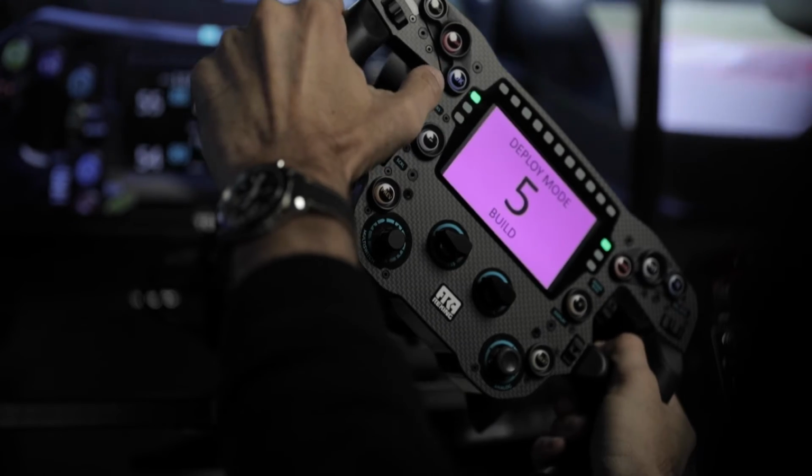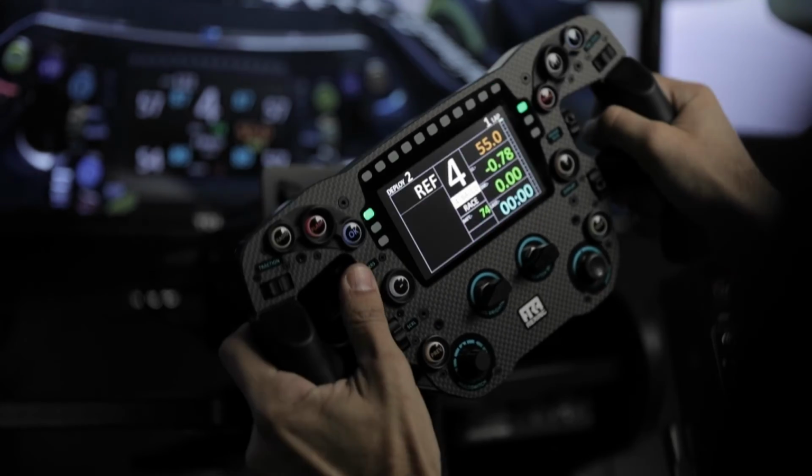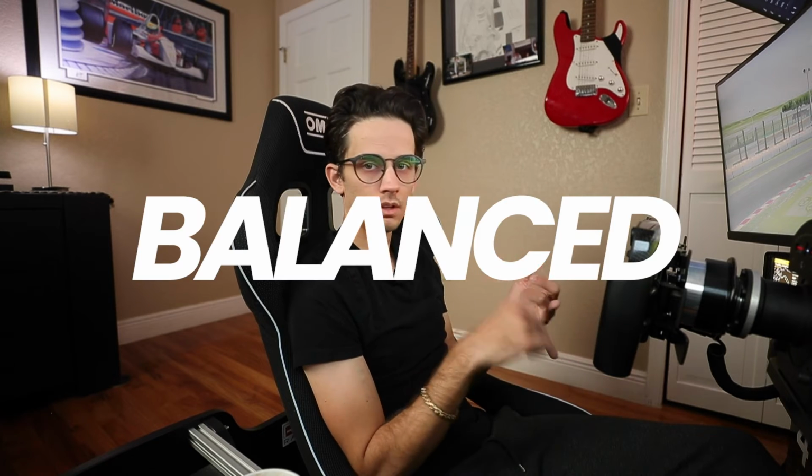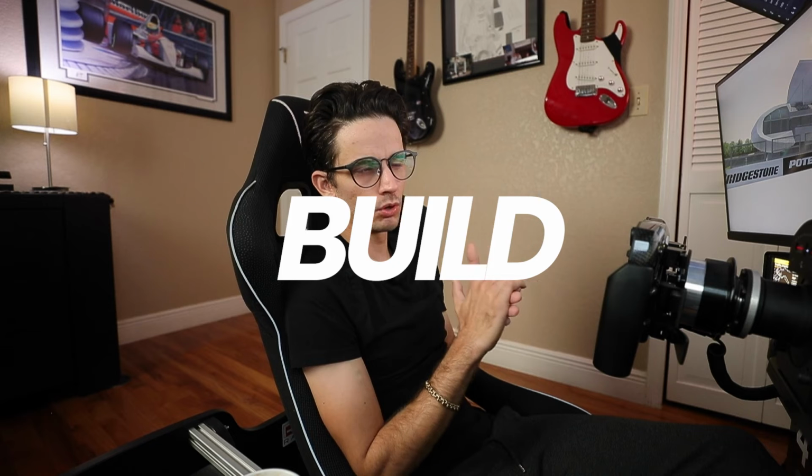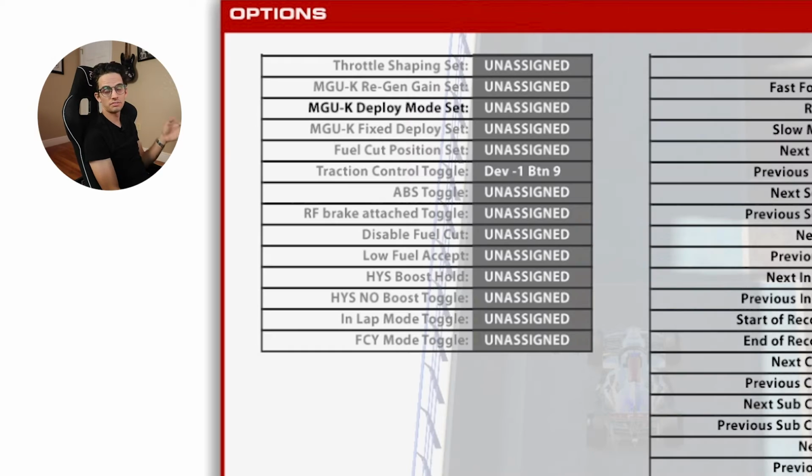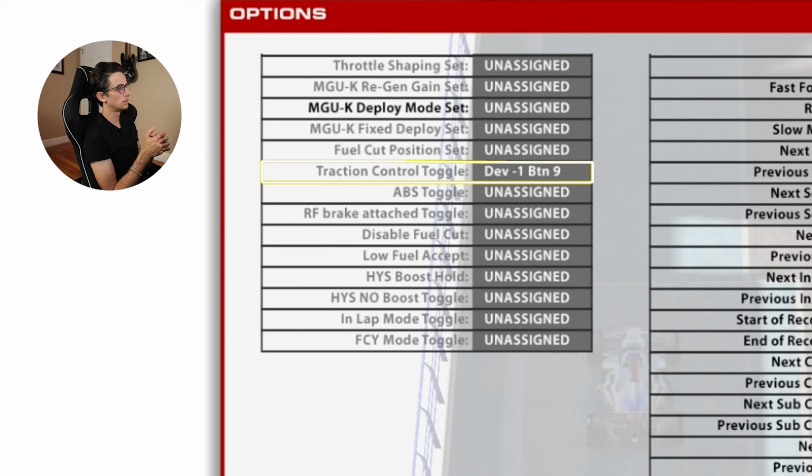Next is the MGUK deploy, and you have 4 different settings on the car. You've got the balanced, qualifying, overtake, and there's one more that I can't really remember right now, but anyway, the MGUK deploy mode is going to be what the hybrid system is doing on the Formula One car and on the LMP1 cars. So make sure you have that mapped so that you can really extract the most power out of the car.